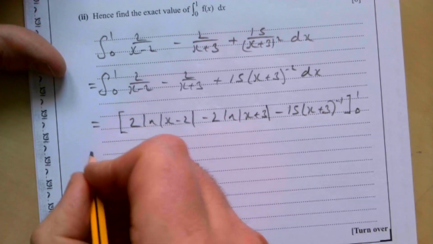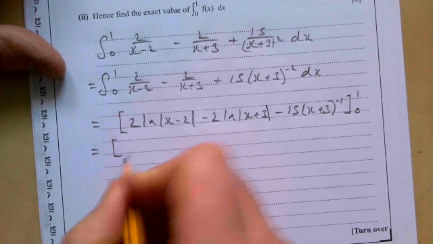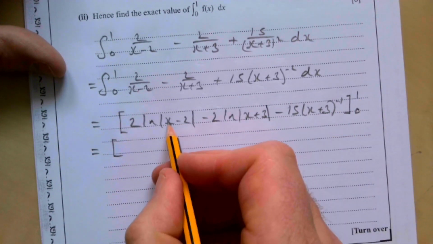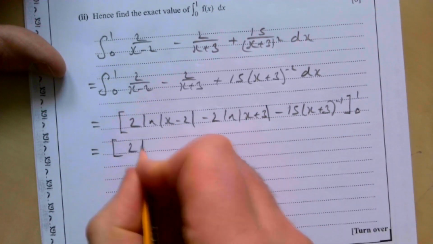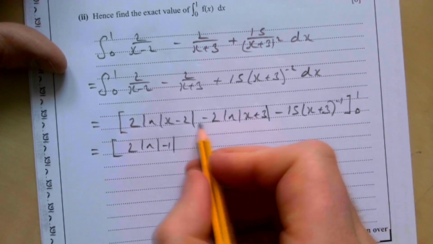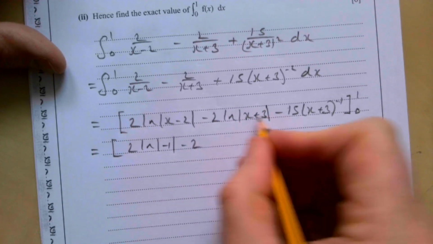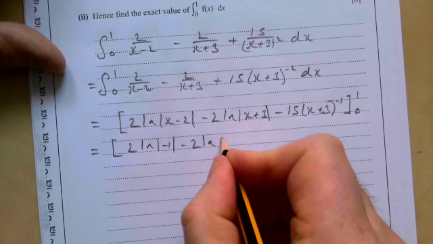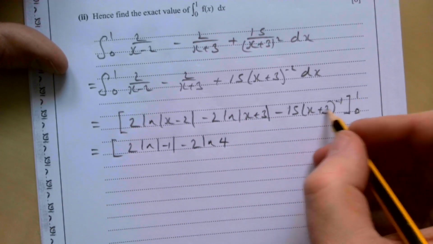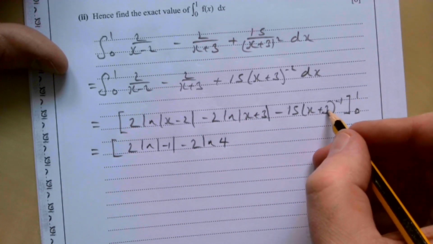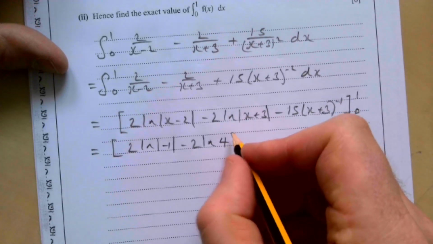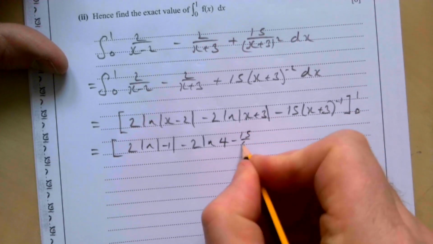Starting to substitute things in, so we have a mess here, but we'll sort it slowly but surely. So we're going to substitute in the 1 there, so that's 1 minus 2, so it's going to be 2 ln of minus 1, so that's not going to come to much. Here, minus 2 ln 4, and then substituting the 1 into here, so 1 plus 3 gives me 4. 4 to the minus 1 is of course just 1 over 4, so that's going to be then minus 15 over 4.